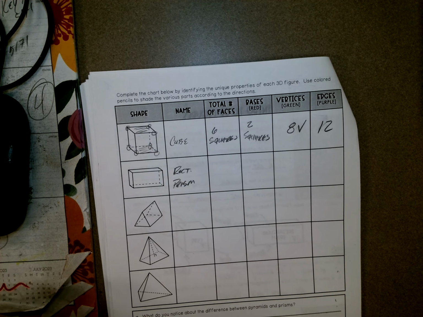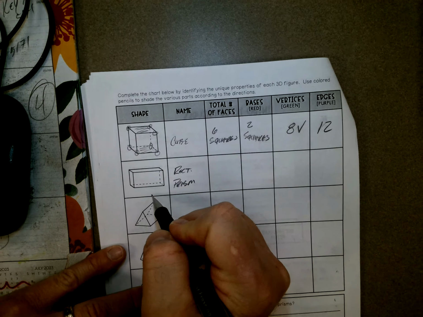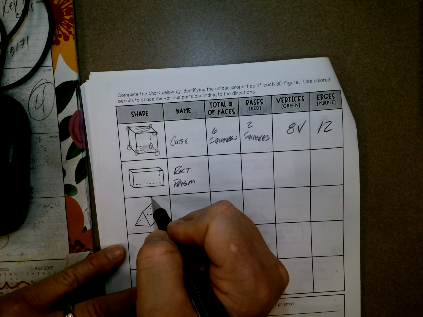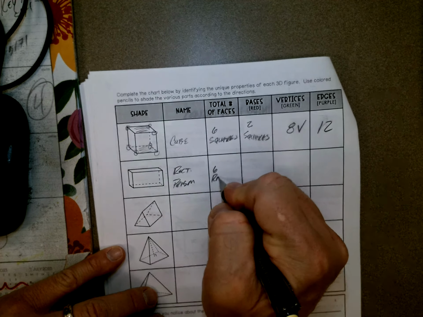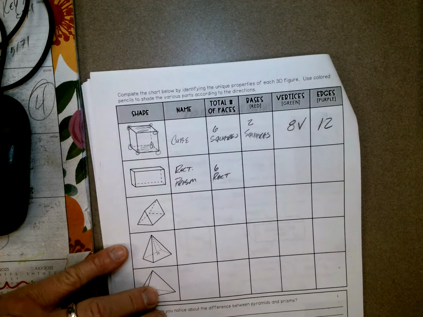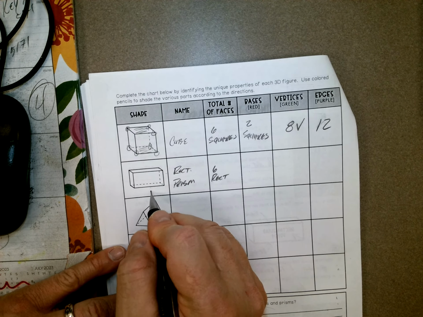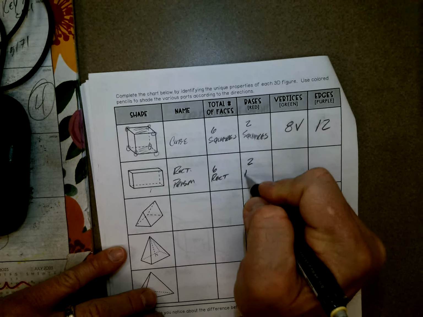How many rectangles do you see? Okay, well, in this one, I see 6. 1, 2, 3, on the back's 4, 5, and 6. 6 rectangles. All right, what are the bases? Well, the bases is what it's sitting on there and there. There are 2 rectangles.